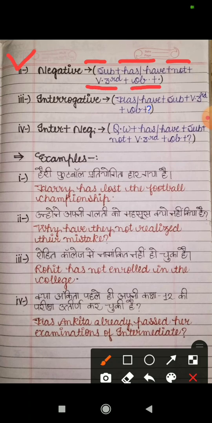Next formula is of interrogative sentence. When we have to form an interrogative sentence of present perfect tense, we will use has or have according to the subject, then subject, verb third form, object and then question mark. As I have already told you, to form an interrogative sentence, first of all you have to select your subject, because according to your subject only you have to use the helping verb. Next formula is of interrogative plus negative sentence, which is a mixture of interrogative and negative. If a question word like क्या, क्यों, कहाँ is given in the middle of the sentence, first we will use the English of those words. So question word, then has or have, then subject, then not, then verb third form plus object plus question mark.